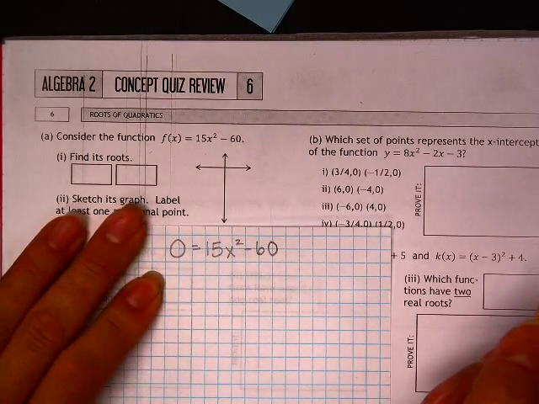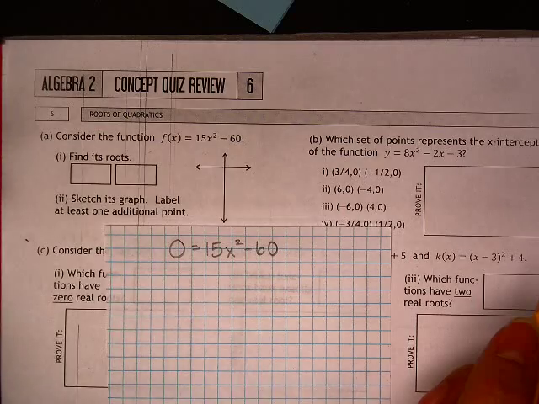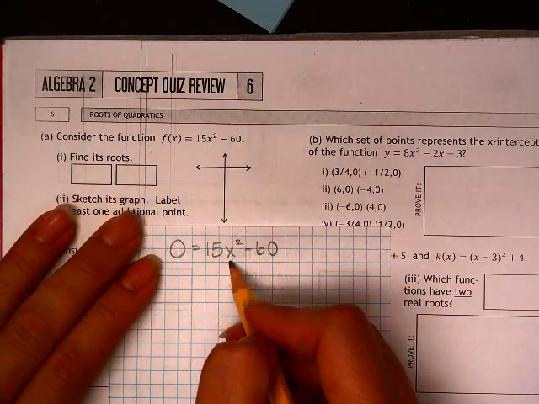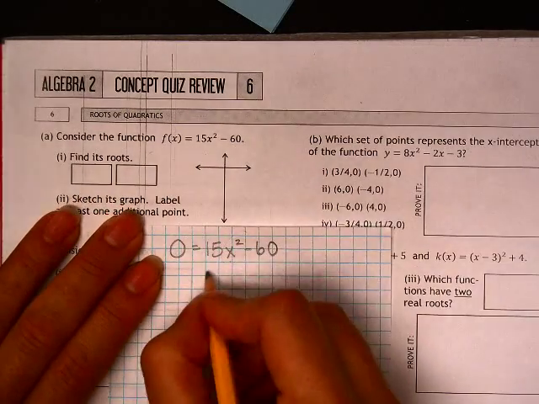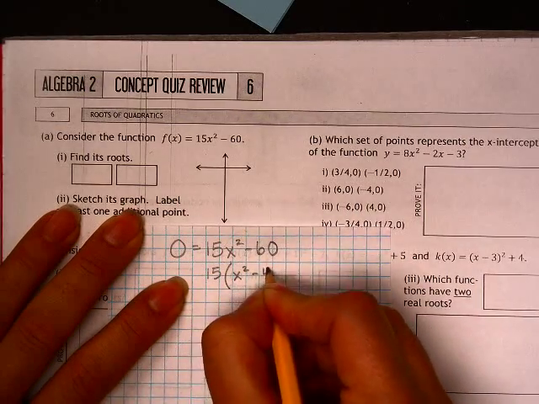The first rule of factoring is to take out a common factor, but in fact I only have one x thing, so I'm going to do it both ways. So I'll show you how we can do it if we take out the common factor. If we take out the common factor, we get this.